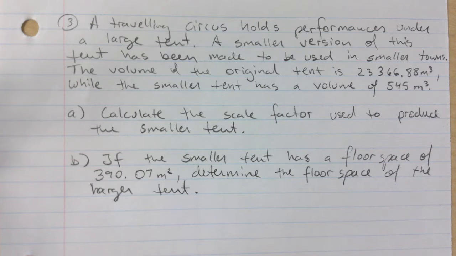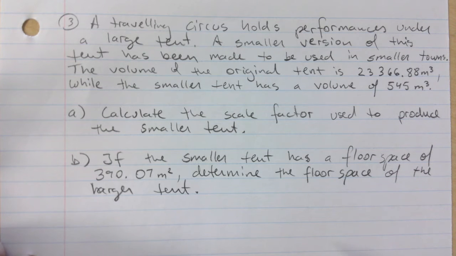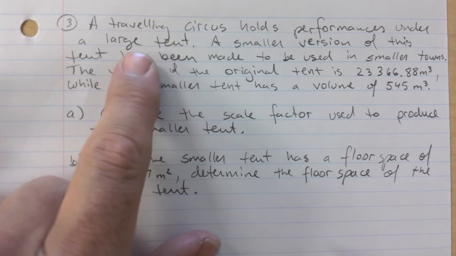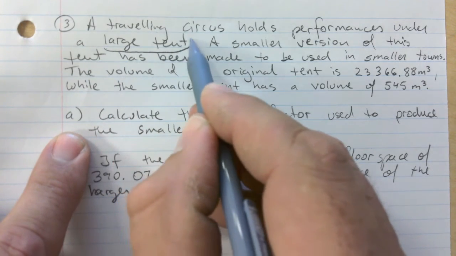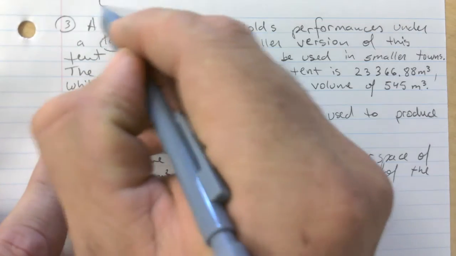So, fairly loaded question. So I guess we have to determine the language we want to use. Should we use new and original? There's no talk of diagram or blueprint, right? There's just the original and then a smaller one that has been made. So I will call this the large tent is going to be the original.